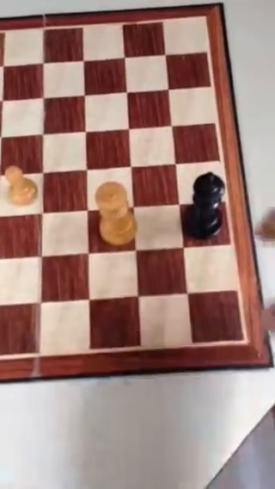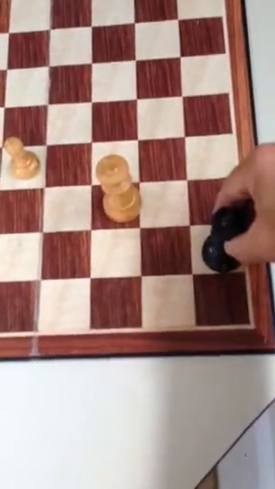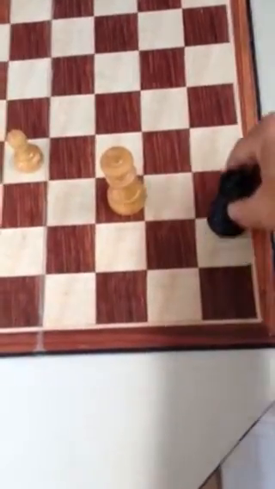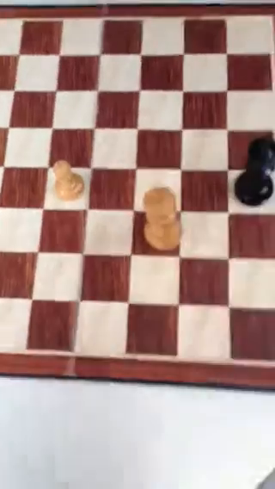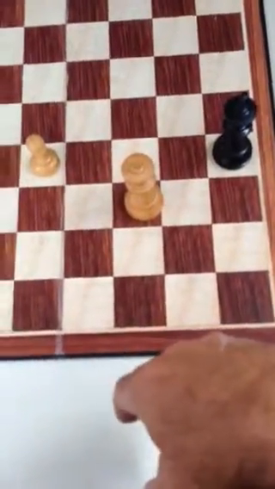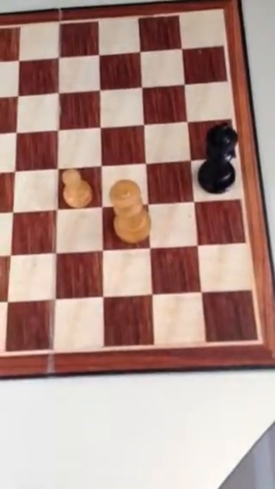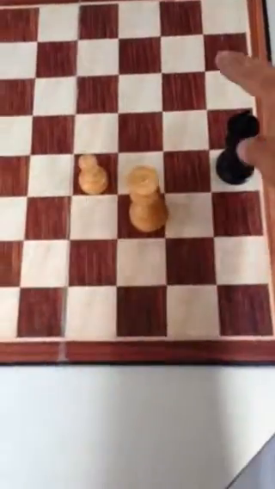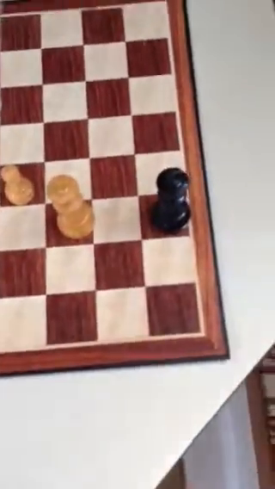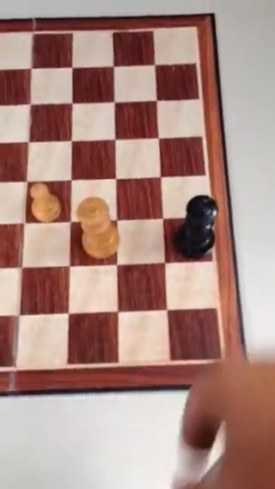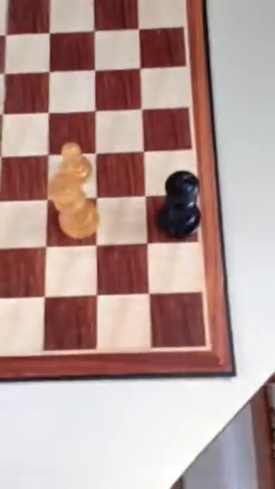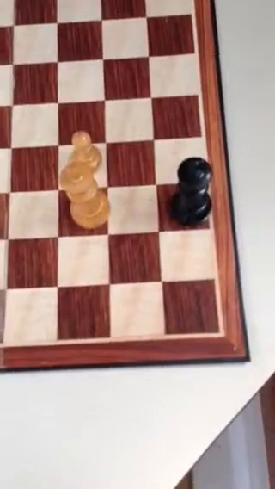Again, what is black to do? If black moves away, then white just easily escorts the pawn in. So black tries to stay in front of the pawn. Okay, now white pushes the pawn here. Again, if black goes here, oh, he has opposition. But no, he doesn't, because again, white pushes the pawn. And black has to give way.